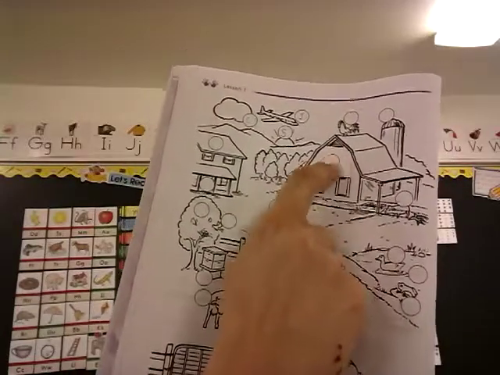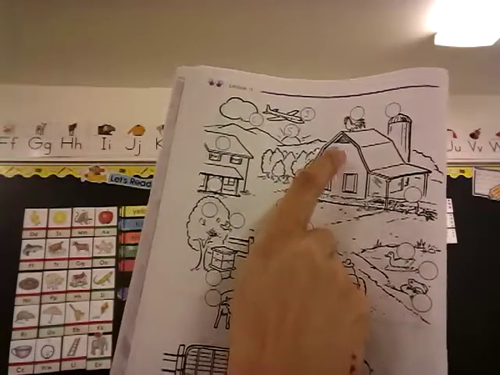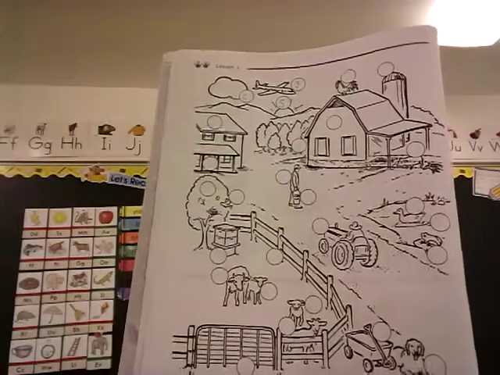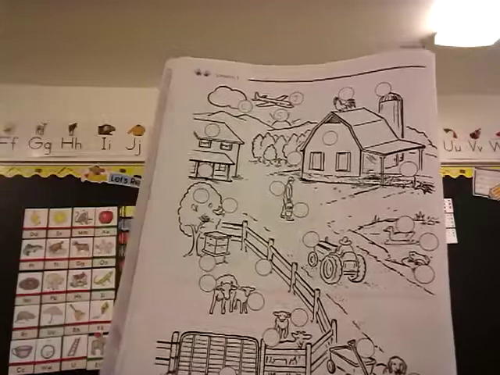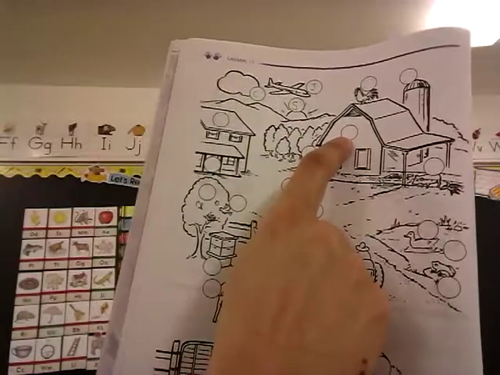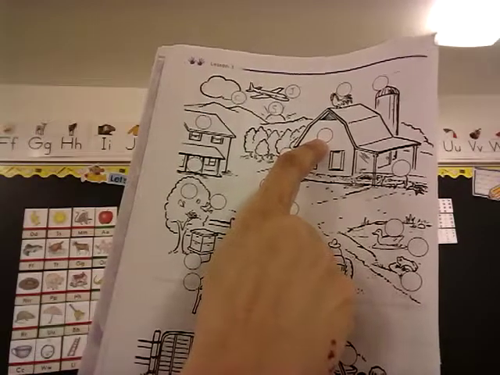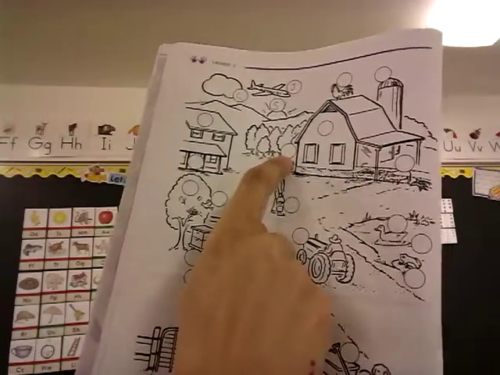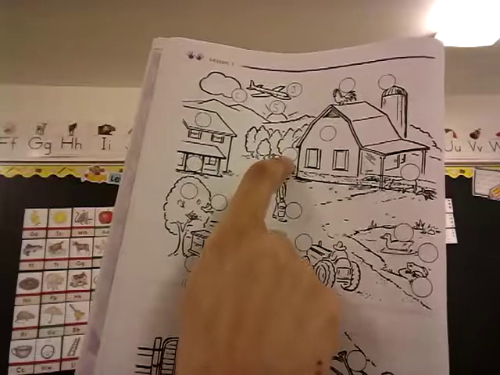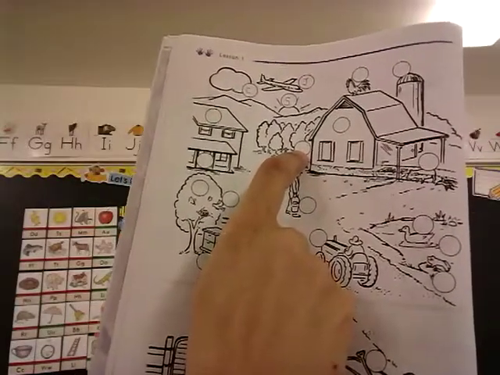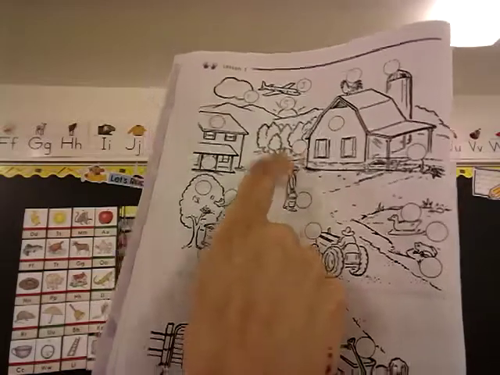This circle on the front of the barn is for the b barn. Which letter makes the b sound? Write it right here. Over here beside the barn is trees. Trees.